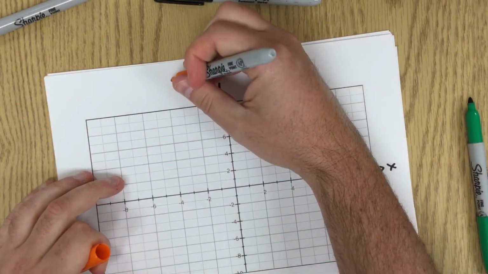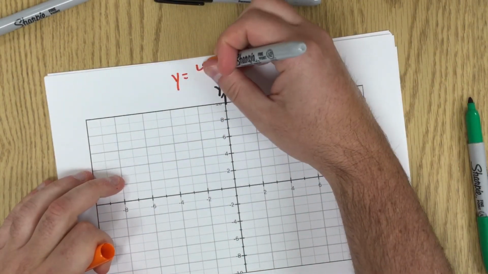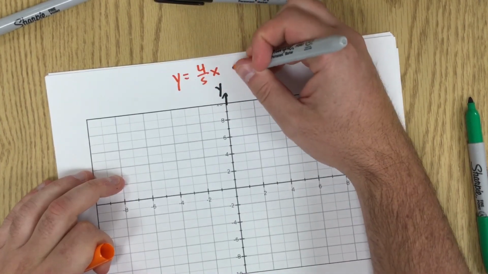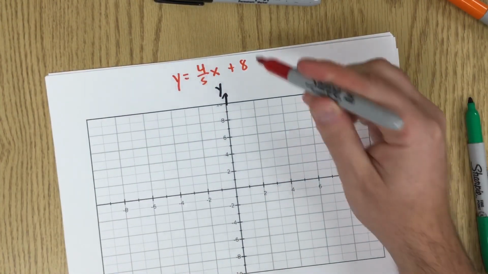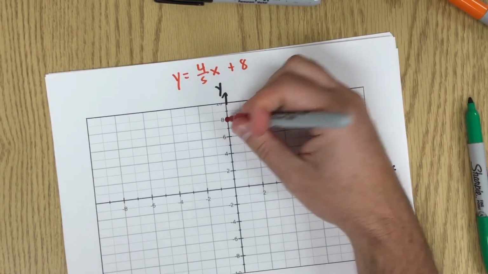So let's do y equals 4/5 x plus 8. And we're going to run into a problem here. The y-intercept is 8, so we're going to start off over there.